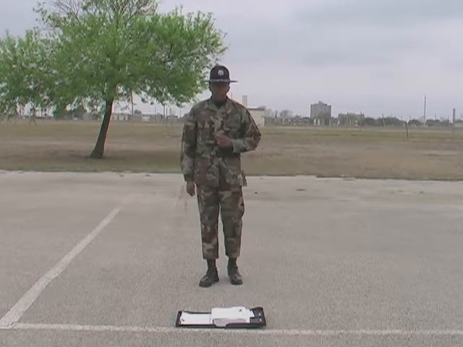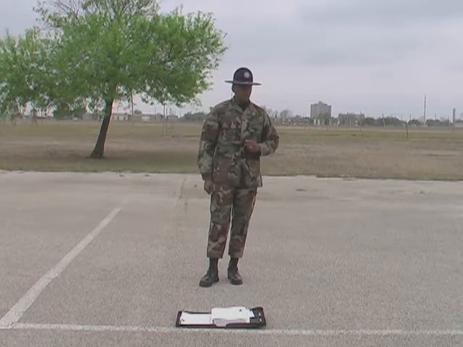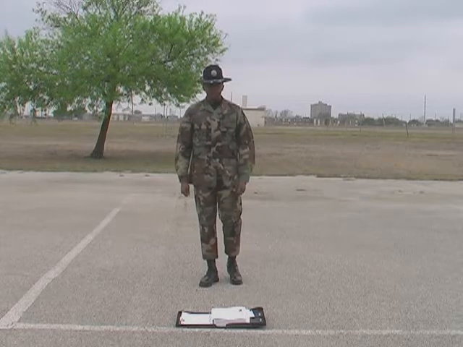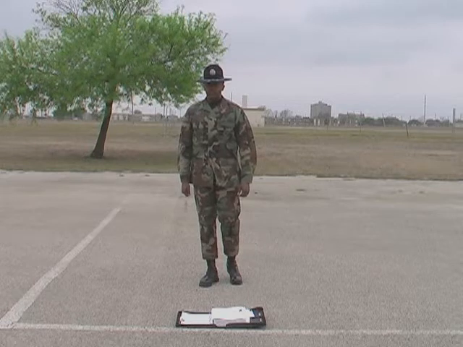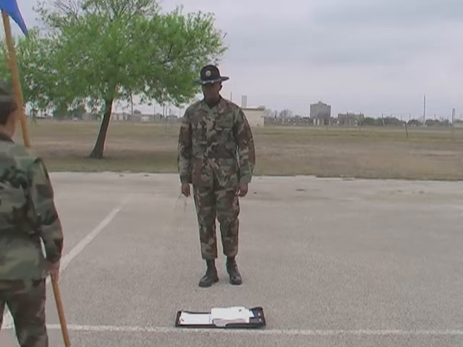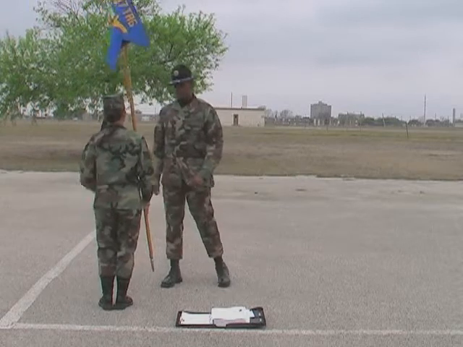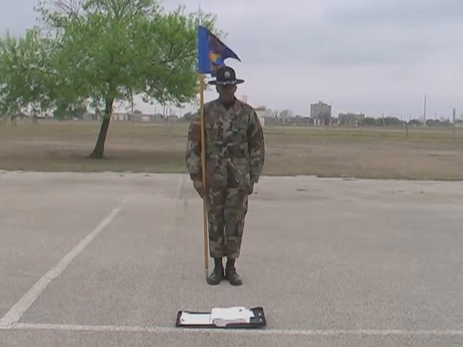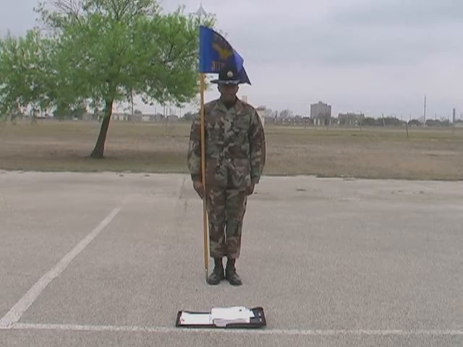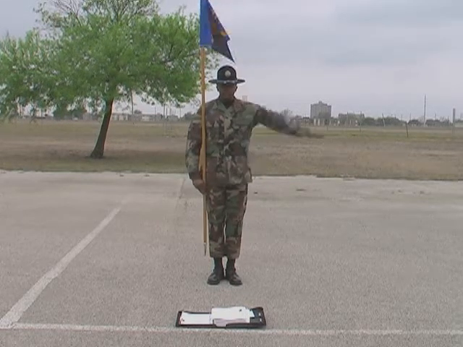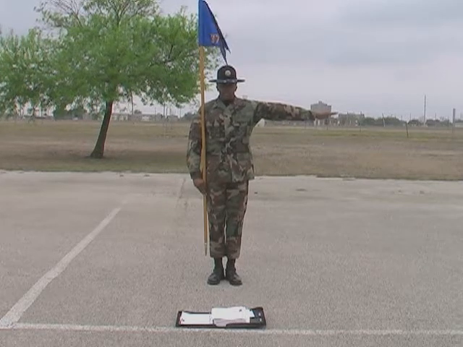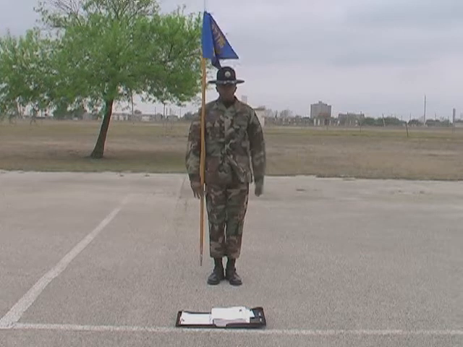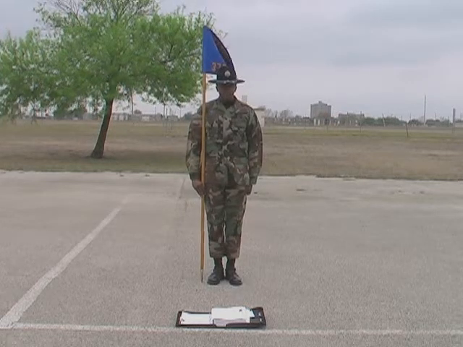The guidon bearer, when they perform their ready front, must also then go to order guidon. Guidon bearer, come forward. Thank you. As you recall, the guidon bearer was at the carry guidon position. Upon executing their ready front, they will automatically, or at the same time, go to order guidon. Here you go.